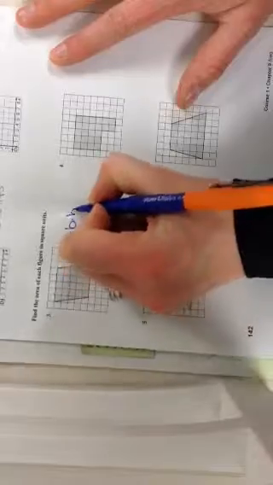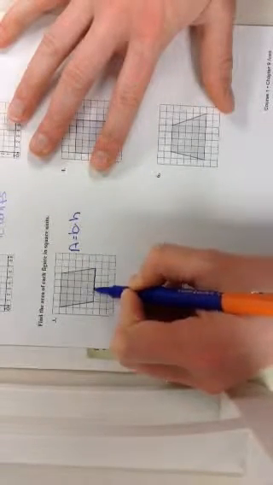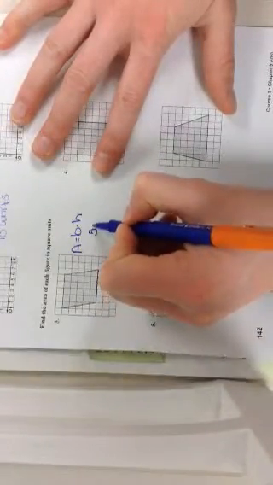Now on this one, we know what the area formula is of a parallelogram. What's the area formula of a parallelogram? Area equals base times height. Okay, so let's count our base. 1, 2, 3, 4, 5. So my base is going to be 5. I'm going to replace the b with a 5.